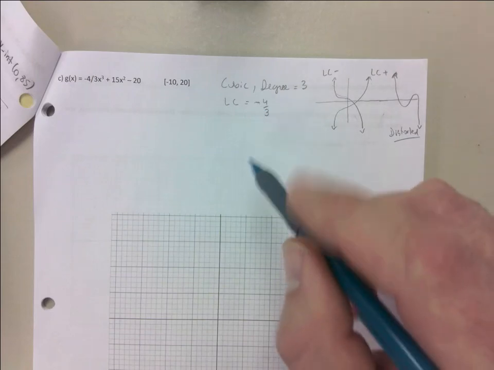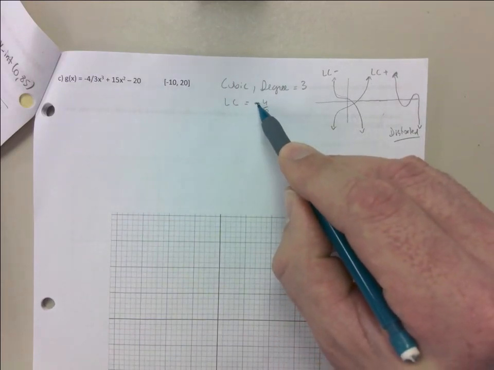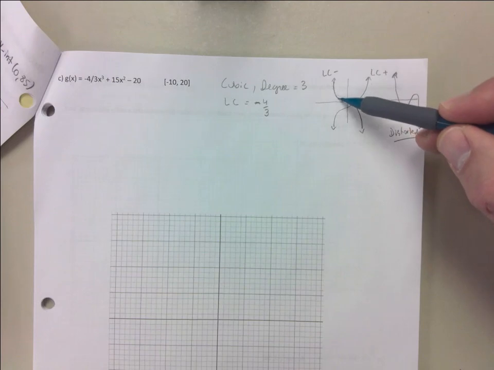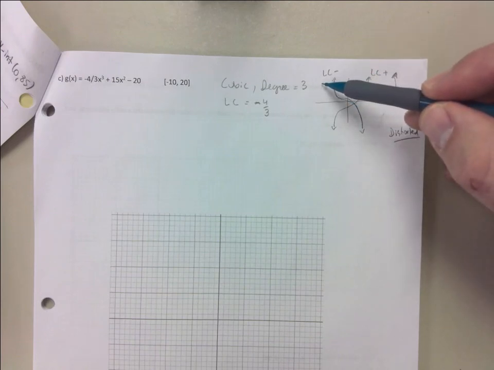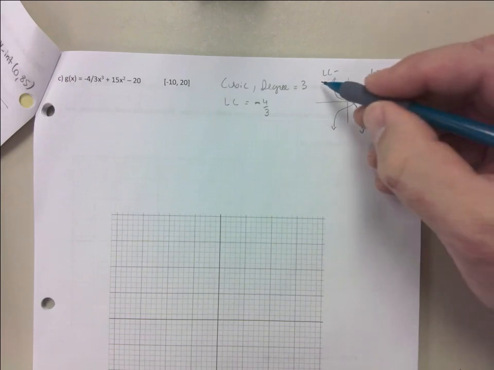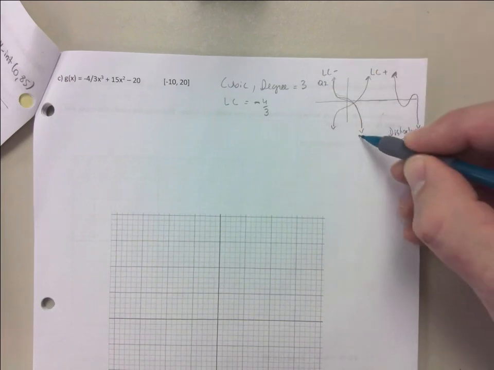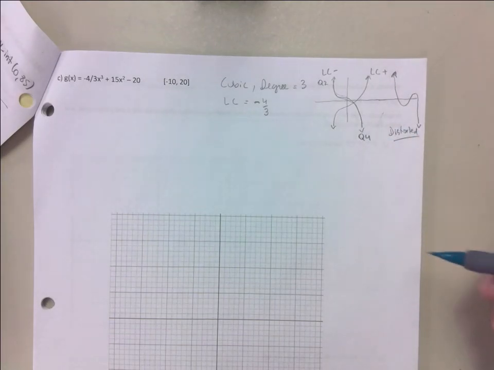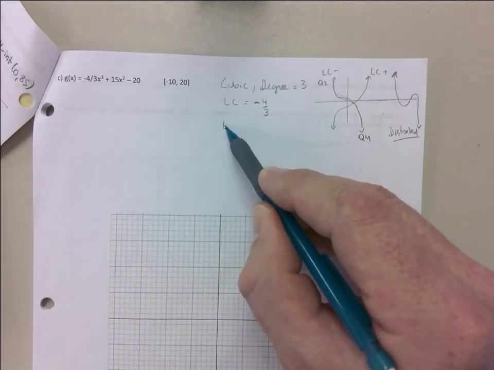Just by looking at it, we're like, it's negative. Because it's negative, it's going to go like this. It goes from Q2 to Q4. That's another thing. That's the end behavior. Do you remember that from yesterday? Vaguely? Q2 to Q4. That's the end behavior. So let's talk about that as well.